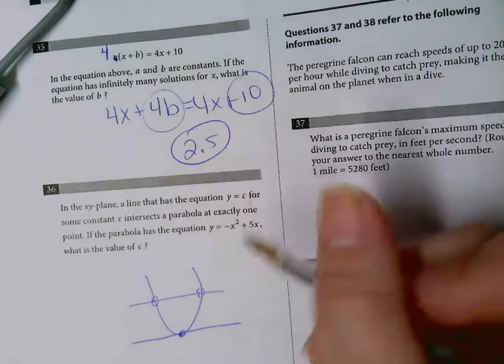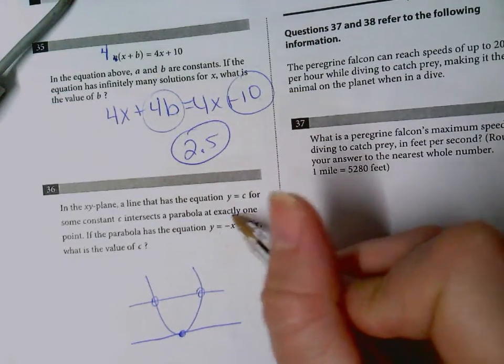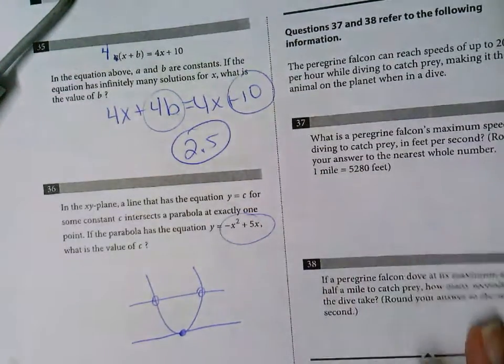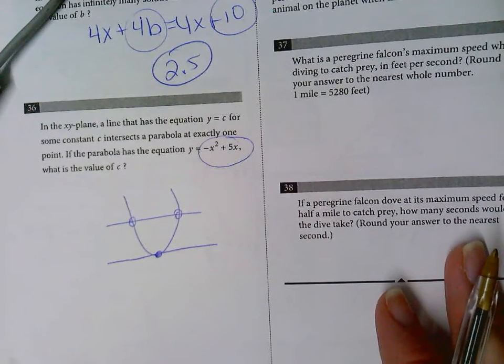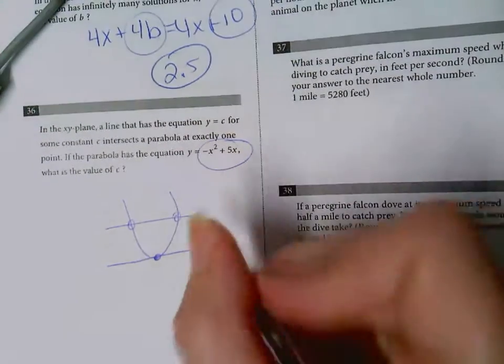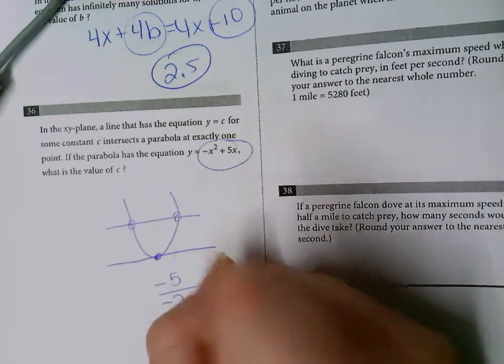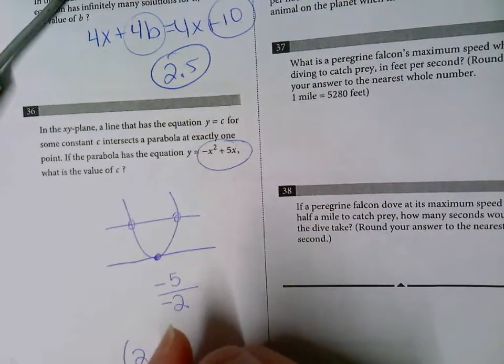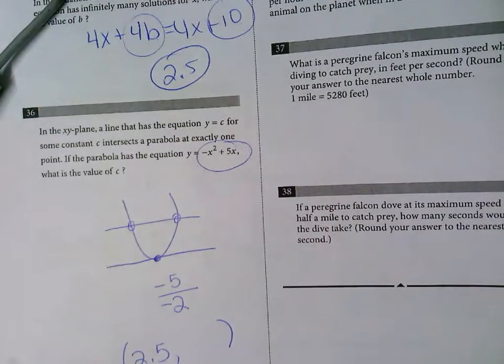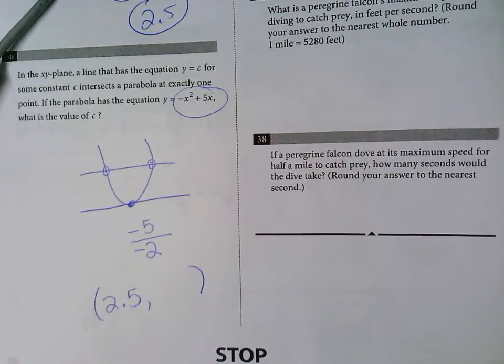So this parabola, I would need to do negative b over 2a. So my x value is 2.5, and I have to plug that back in for x squared.